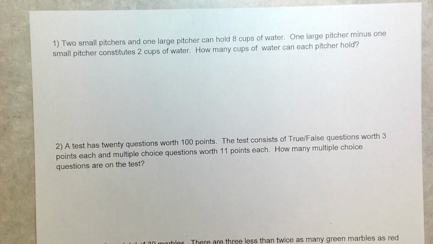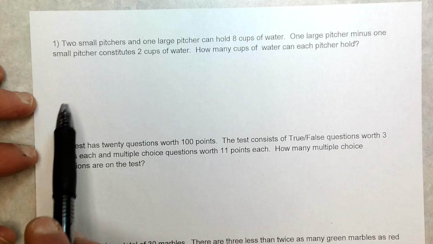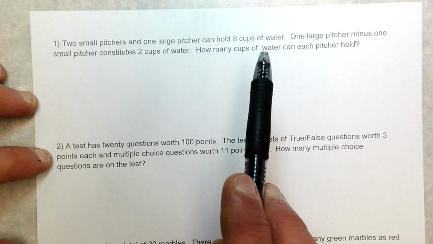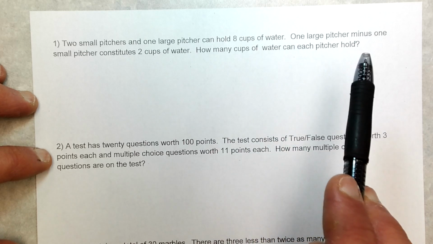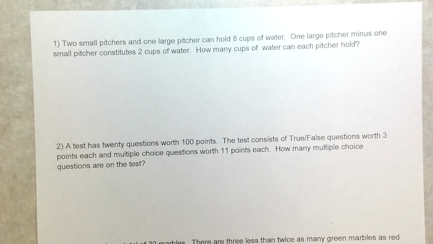Okay, well, we're going to take a look at three variations of mixture problems that we're going to solve as a system of equations. The first one, let's just go ahead and read the problem. It says, two small pitchers and one large pitcher can hold 8 cups of water, and one large pitcher minus one small pitcher constitutes 2 cups of water. How many cups of water can each pitcher hold?